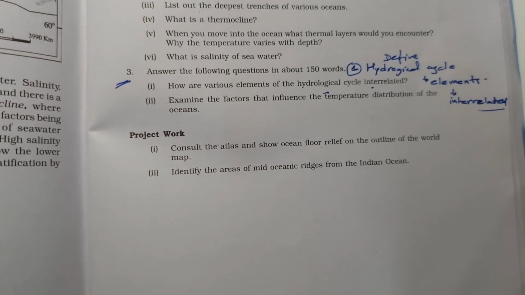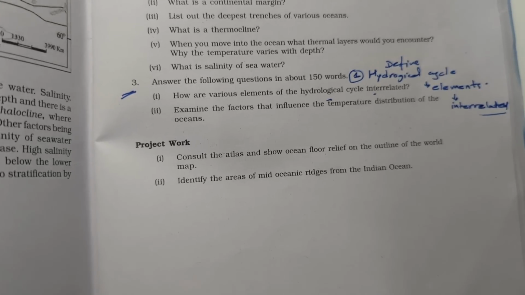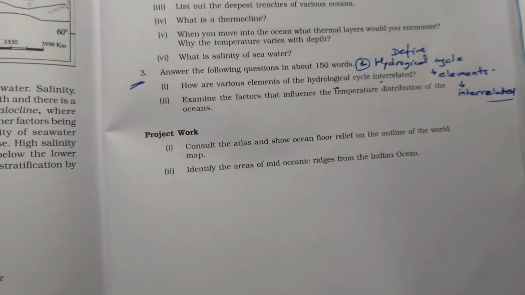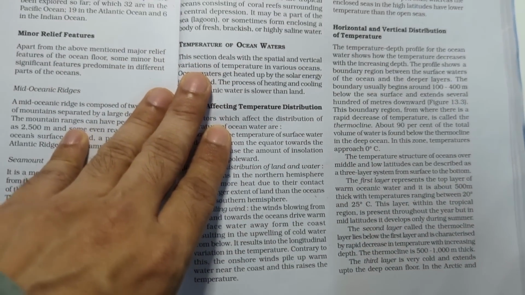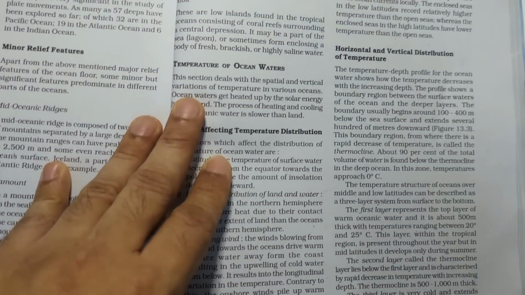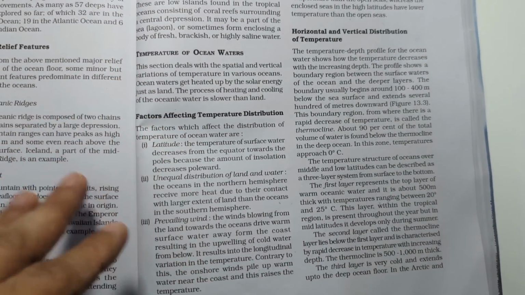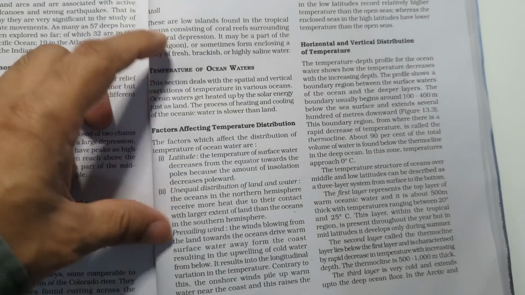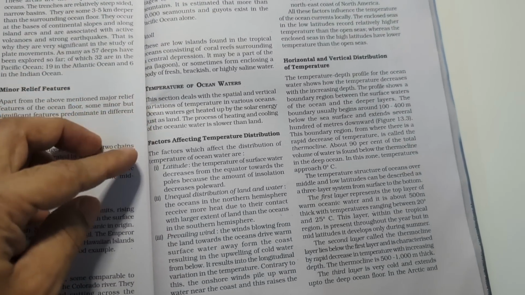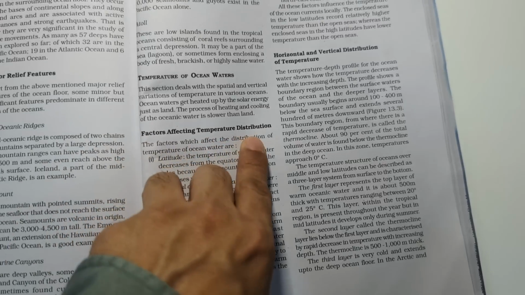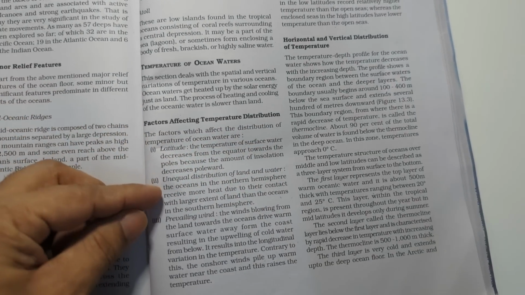So the second question is, examine the factors that influence the temperature distribution of oceans. Now this particular question is very straightforward. How is the temperature of ocean water distributed in the ocean waters? This topic is given here, simply straightforward, and they have given the factors that are affecting the temperature distribution: latitude, unequal distribution of land and water.